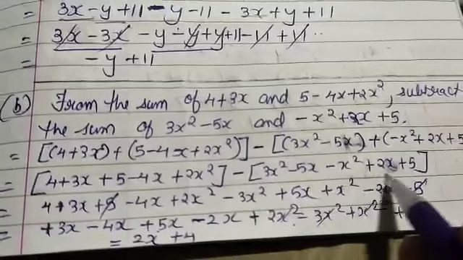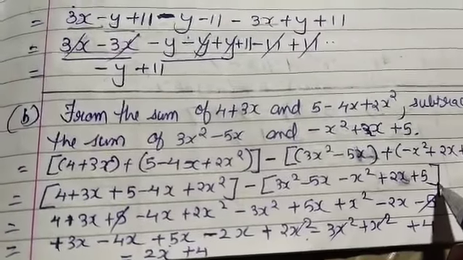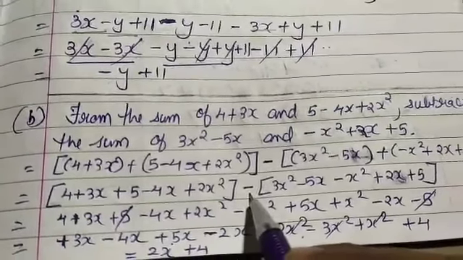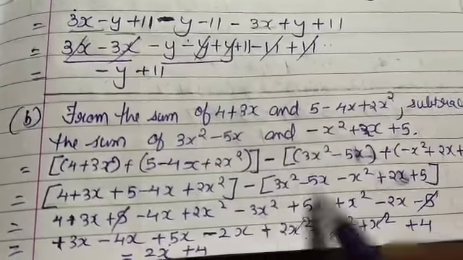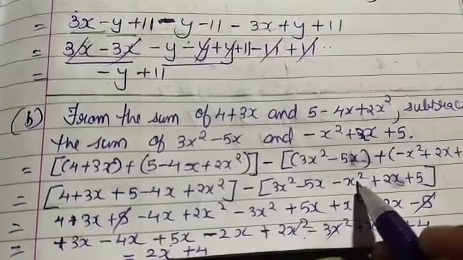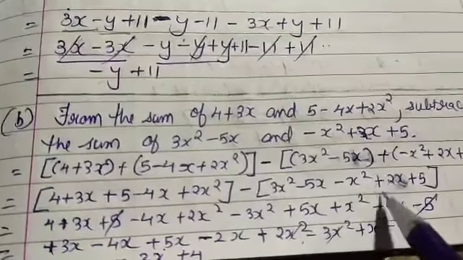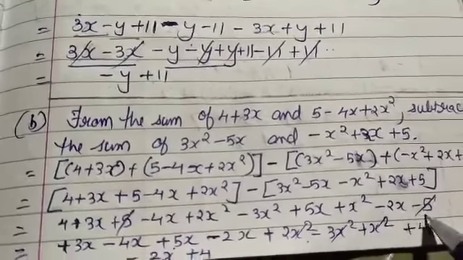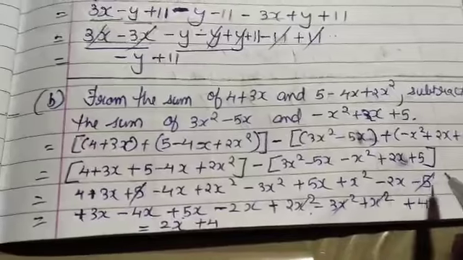But here you have to change the sign of each term inside the bracket, because there is a negative sign outside the bracket. So positive 3x will become negative, negative 5x will become positive, negative x square will become positive, positive 2x will become negative, positive 5 will become negative. Then positive 5 and negative 5 will get cancelled.